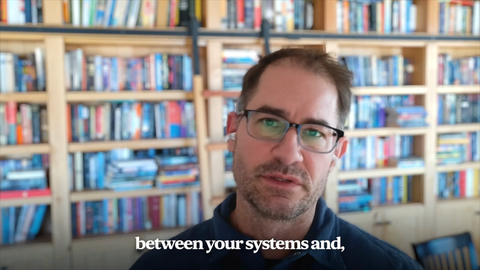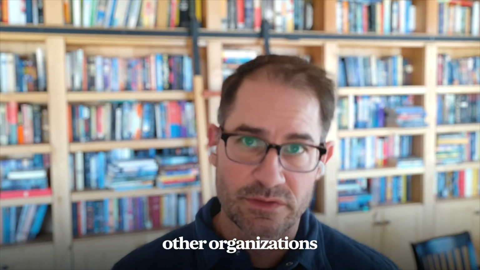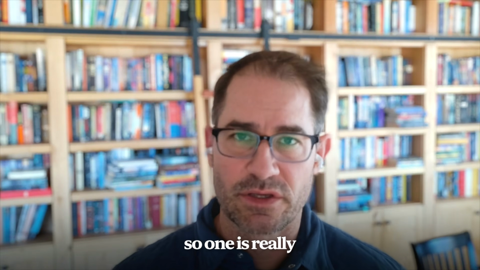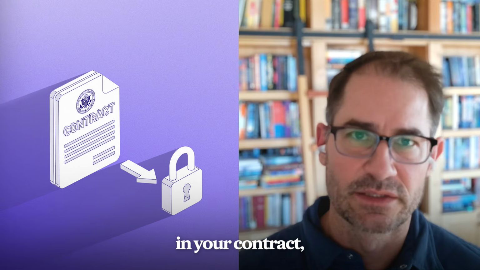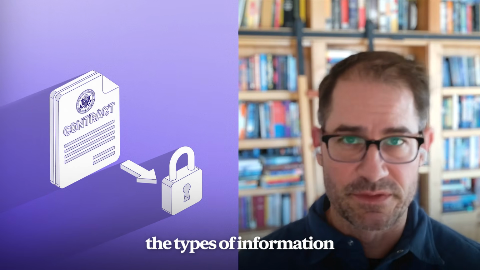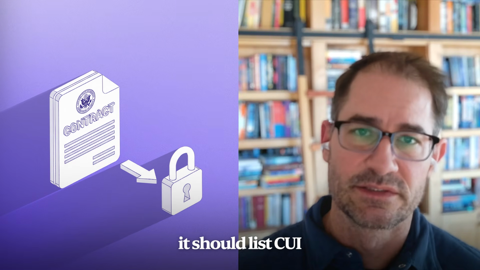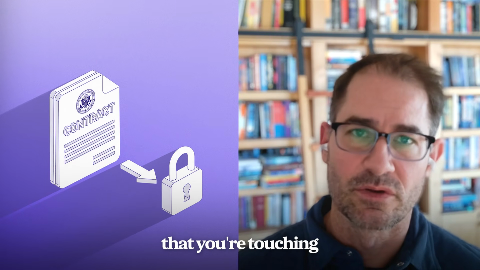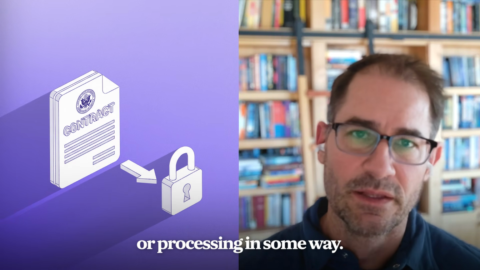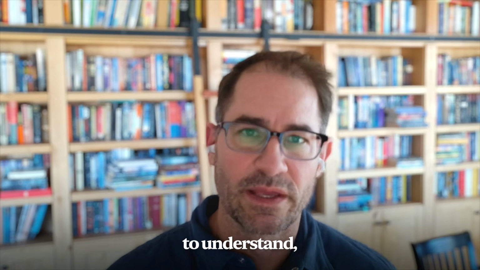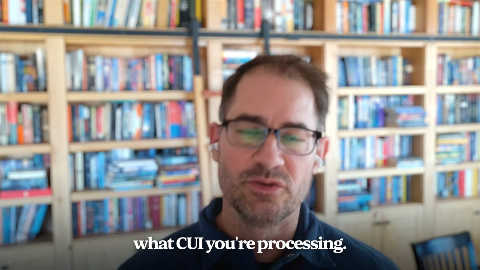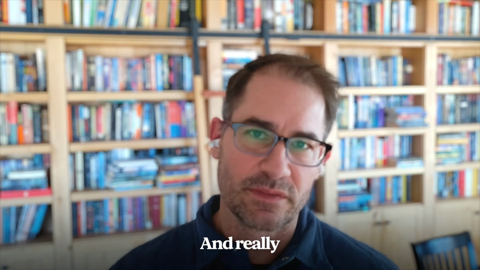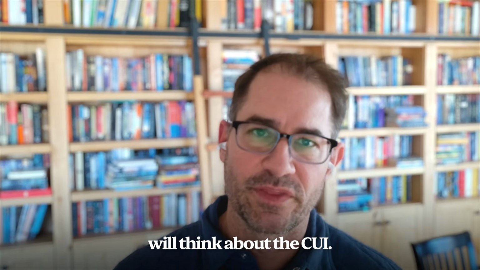There are two approaches to understanding where CUI exists in your systems and where the touch points are between your systems and your people and other organizations that are sharing CUI. So one is really the typical way, which is you should see in your contracts with the government the types of information that you're processing. It should list CUI if CUI is something that you're touching or processing in some way. That's really the textbook way to understand where CUI is coming from, what CUI you're processing, and really the way that most people will think about CUI.